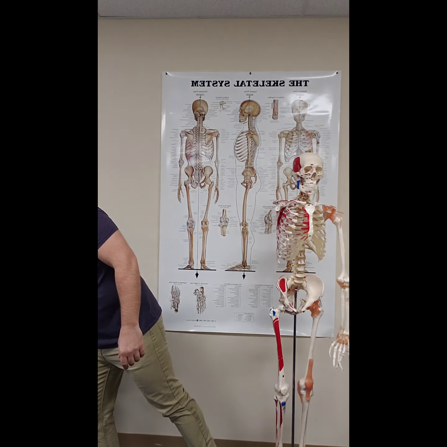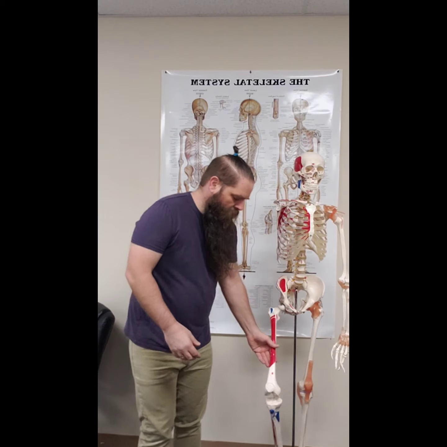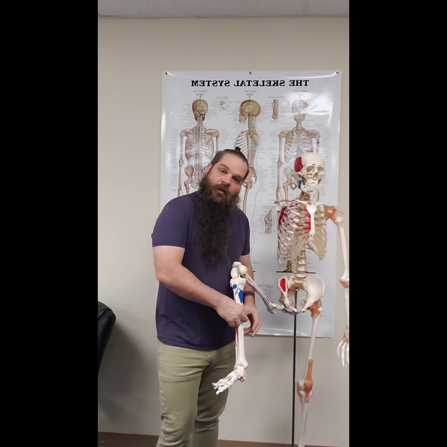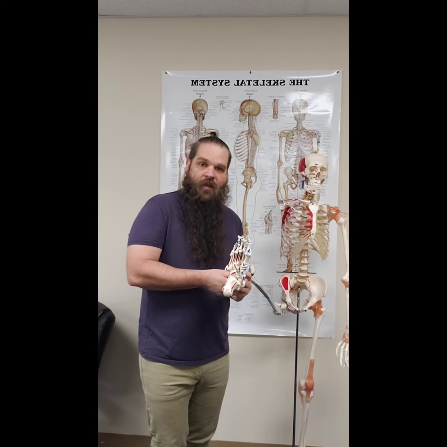So we're going to start from the bottom distally, and we're going to work proximally. So we're going to go from foot to hip. Let me put my coffee down there, okay? And we'll use the aid of Mr. Skeleton here, and we're going to start with the feet.